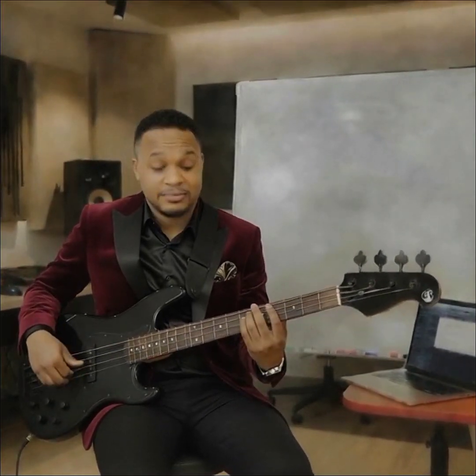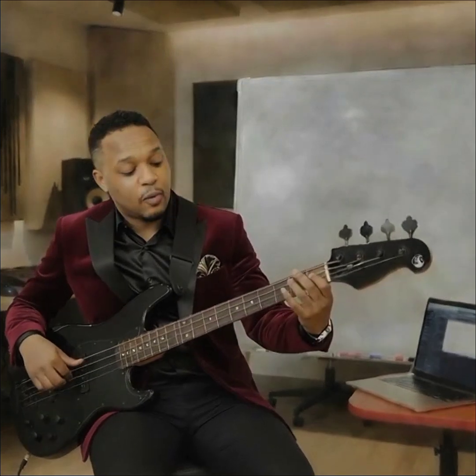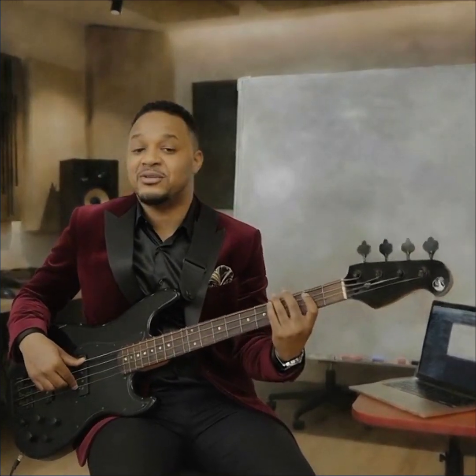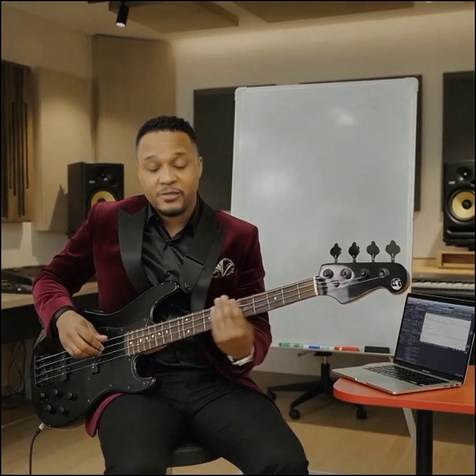Dorian is one of the most popular modes in jazz, funk, gospel, and fusion. It has a minor quality with a natural 6 that gives it a unique brightness. Let's explore a soulful bass line using the formula 1, 2, flat 3, 4, 5, 6, flat 7. Here's how it sounds over a D minor drone.